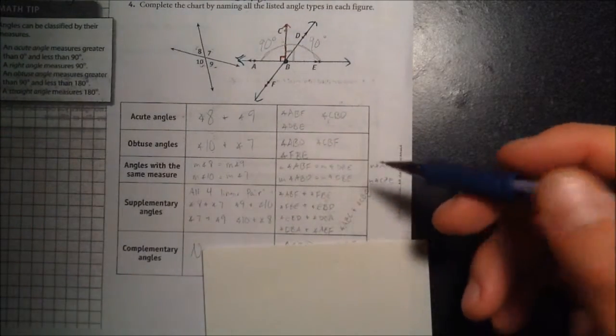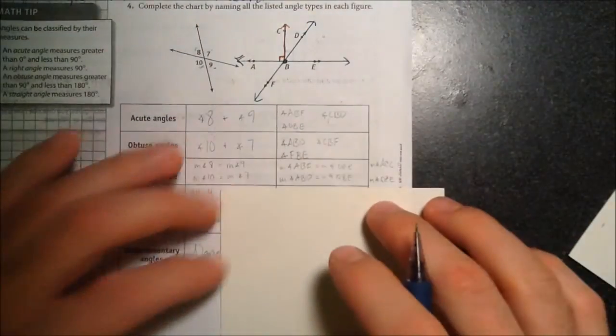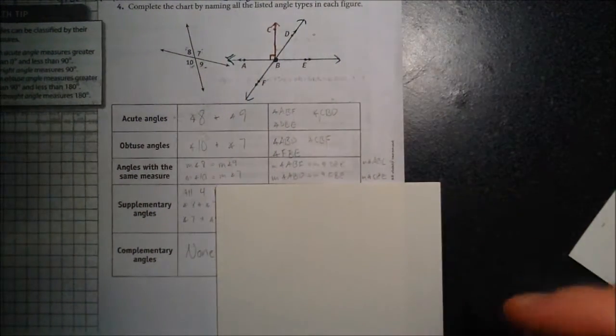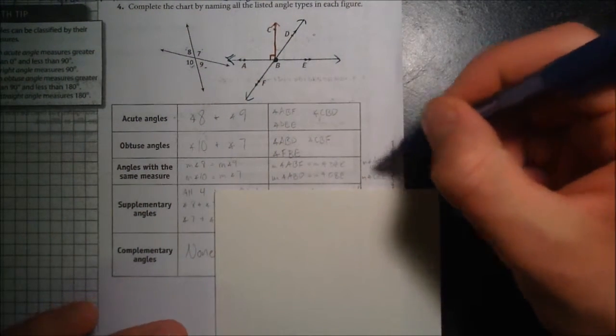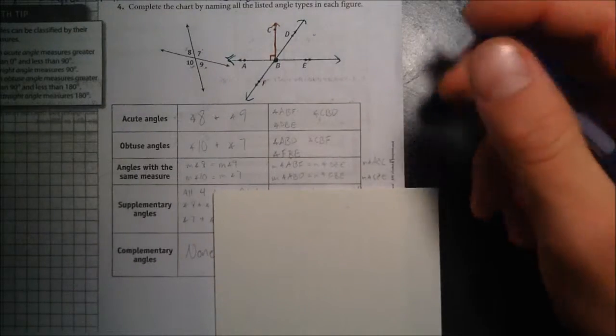So there you go. Those are your three pairs of angles that have the same measure. You have your vertical angles and your two 90-degree angles. And so these are my two 90-degree angles off here. I ran out of room. The next one is supplementary angles.